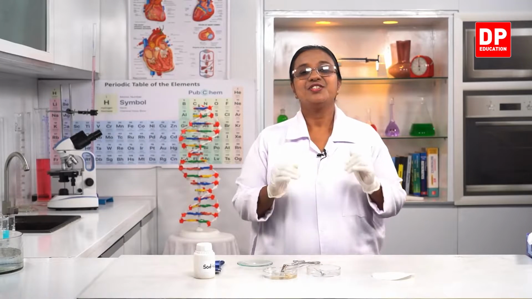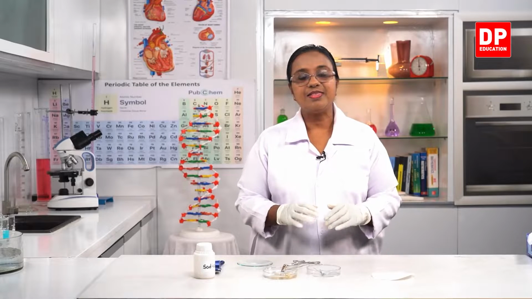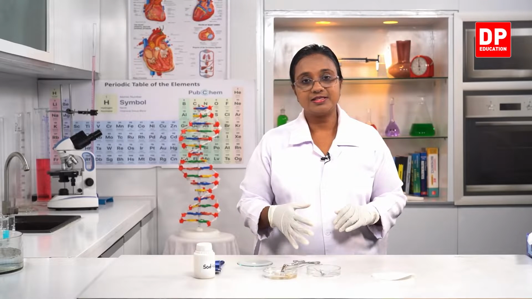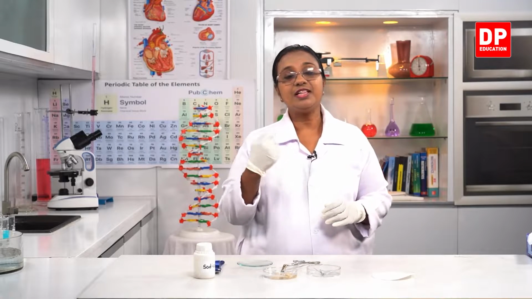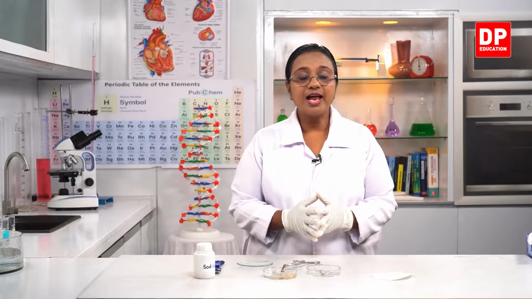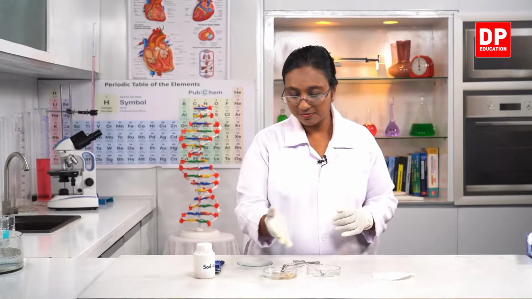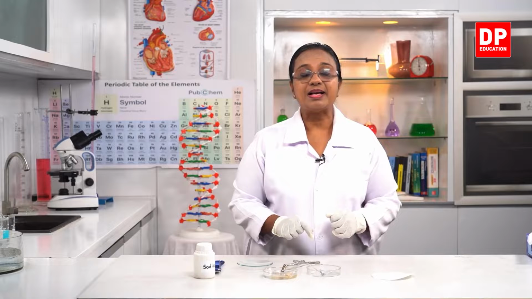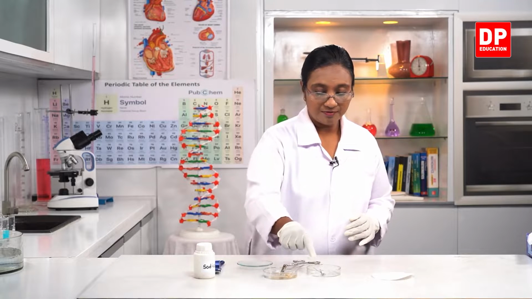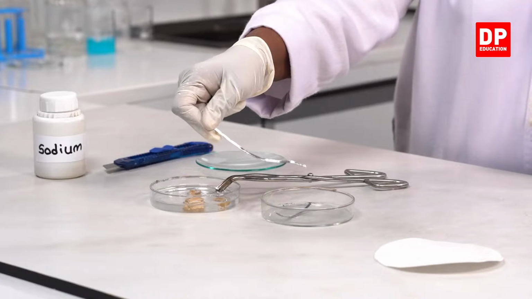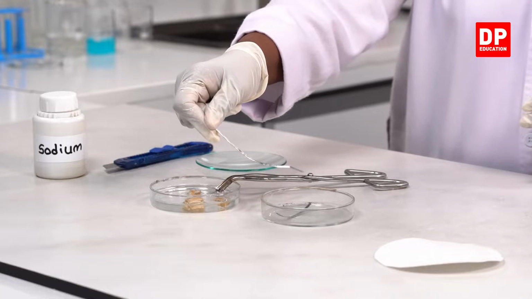Since this is a very simple activity, let us go to the lab and do the activity now. Okay, students. Now we are trying to understand the reactivity of metals, under that, the reactivity with air. To do that activity, I have these materials. You can see the magnesium tape here. You have already seen this before also. I have already cleaned the magnesium tape.